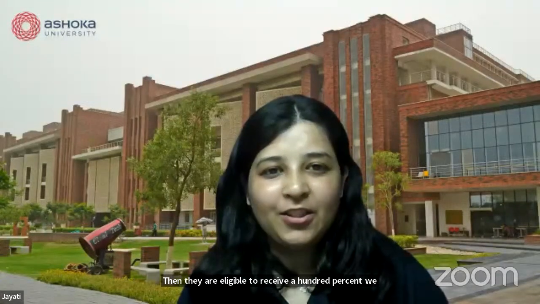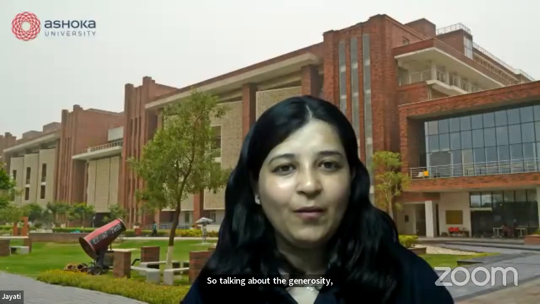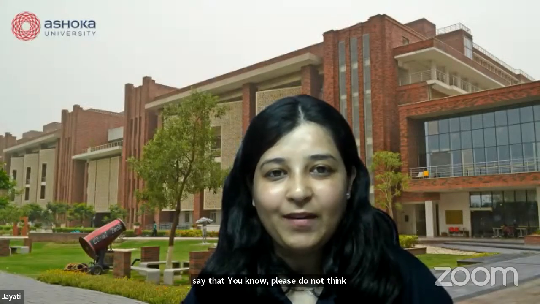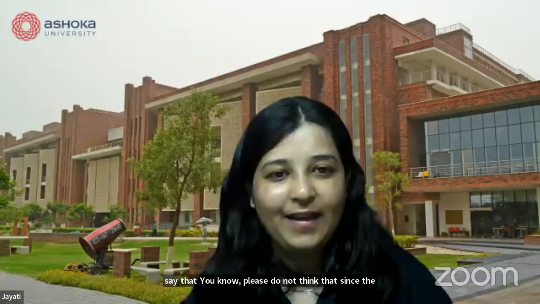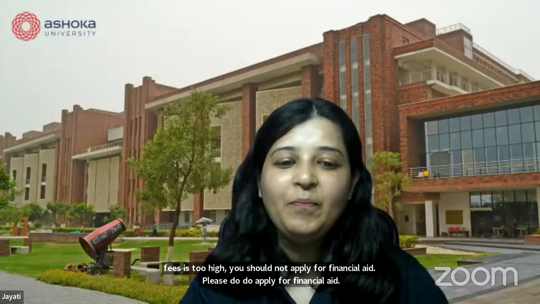So, talking about the generosity, I would like to say that please do not think that since the fees are too high, you should not apply for financial aid. Please do apply for financial aid. We have a very generous financial aid process at Ashoka University.